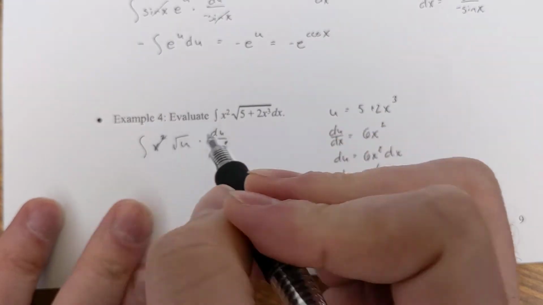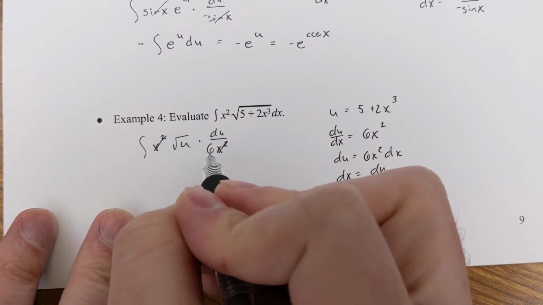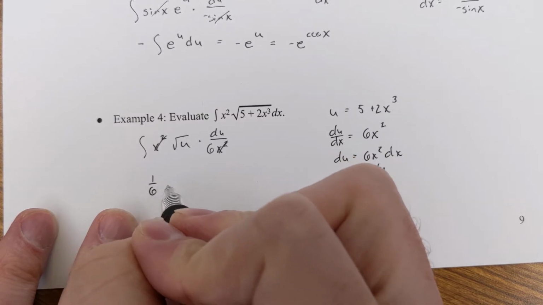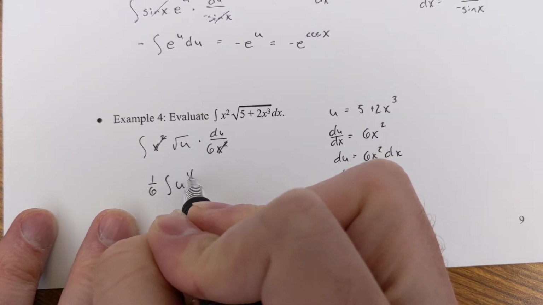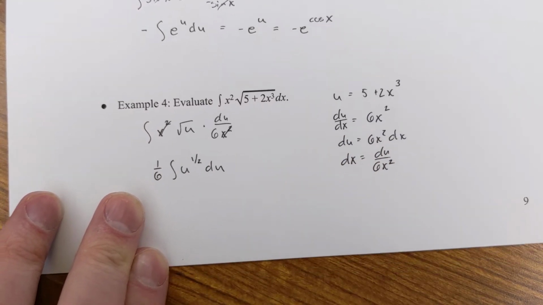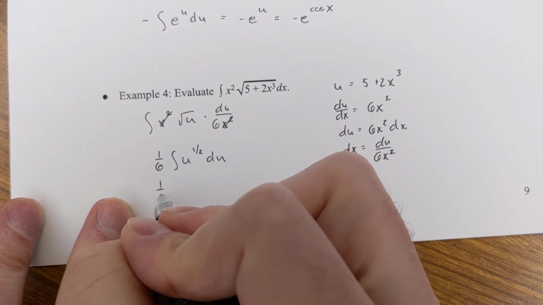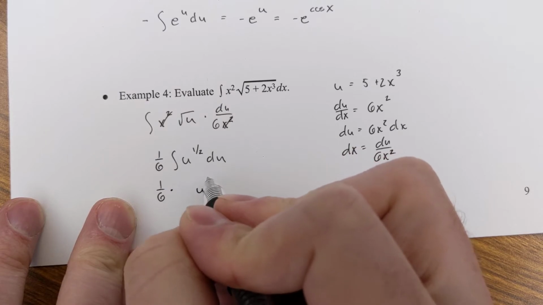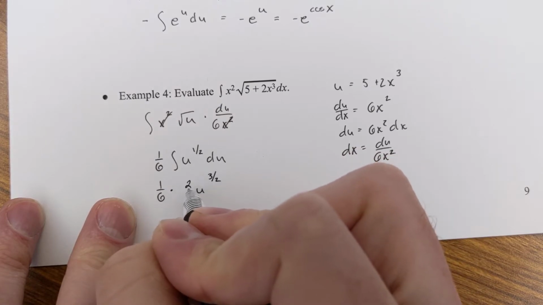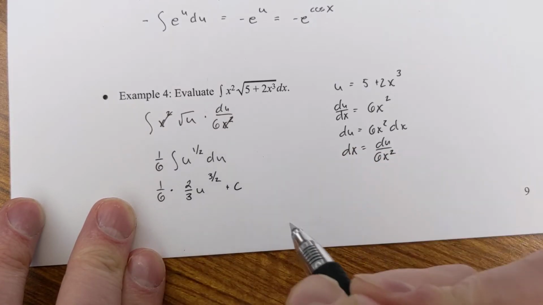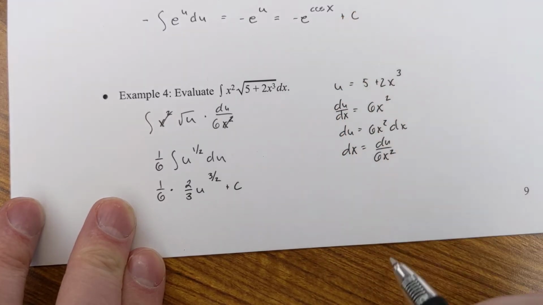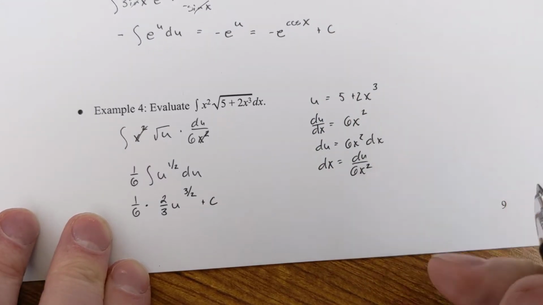So x squared can cancel. There's a 6 on the bottom here, so let's say 1/6. We'll make this a power, so we have 1/6 u to the 1/2. If I count up the exponent, that's 3/2. The reciprocal goes out front. Oops, I forgot my plus c since I have an indefinite integral.